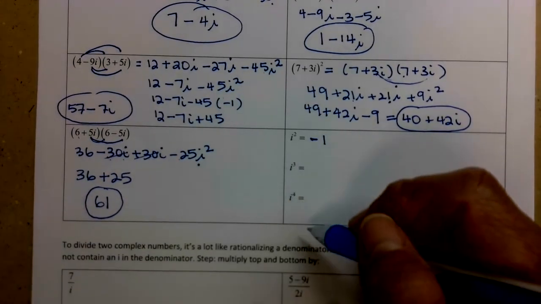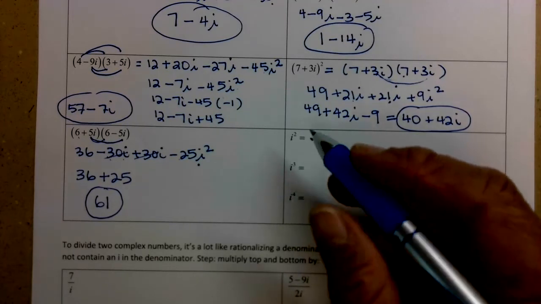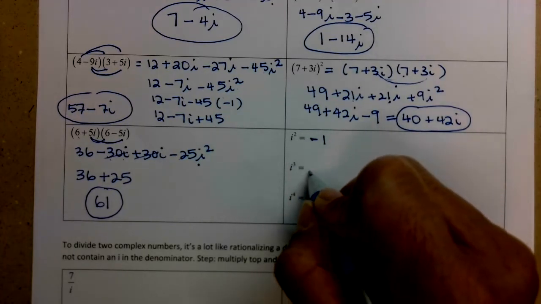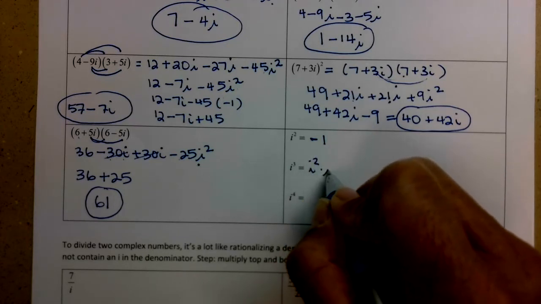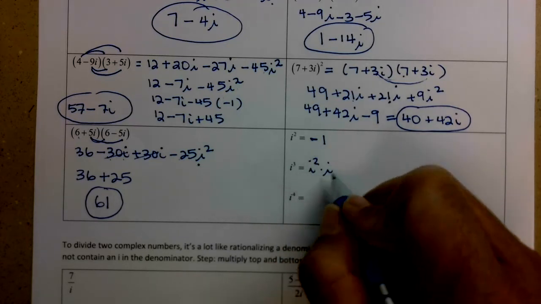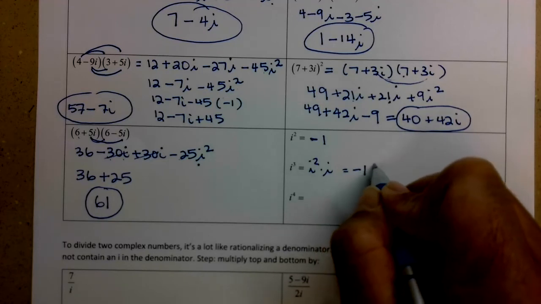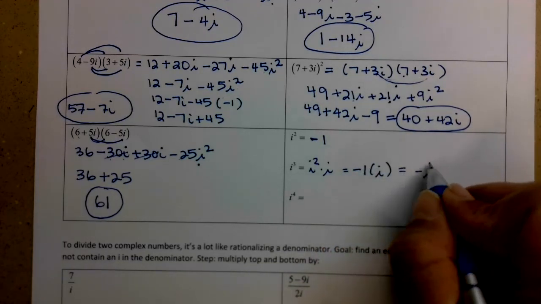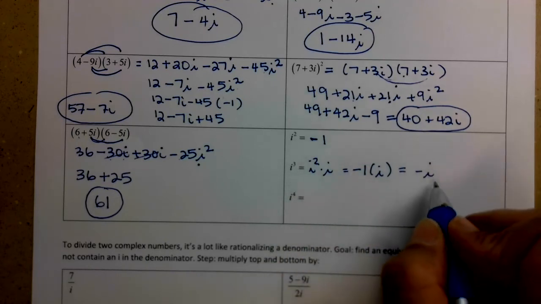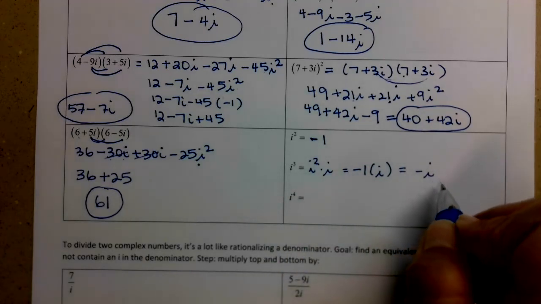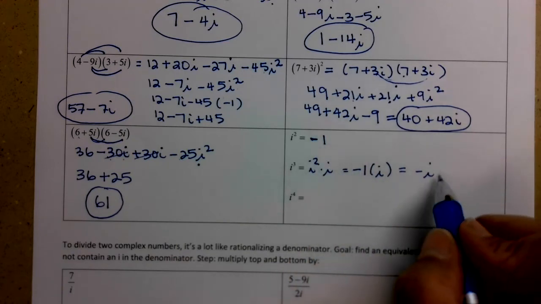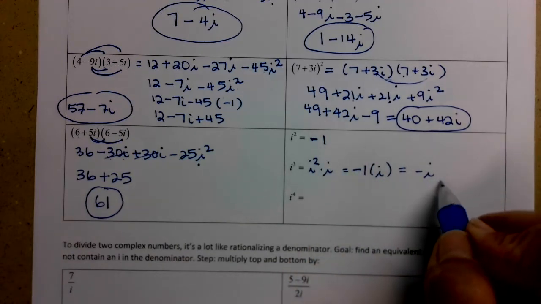So now we just have these additional powers of i. So i squared was negative 1. i cubed is i squared times i. But i squared we just found was negative 1. So negative 1 times i is negative i. So i cubed is equivalent to negative i. You should always be able to get back to either a real number or i, plus or minus i.